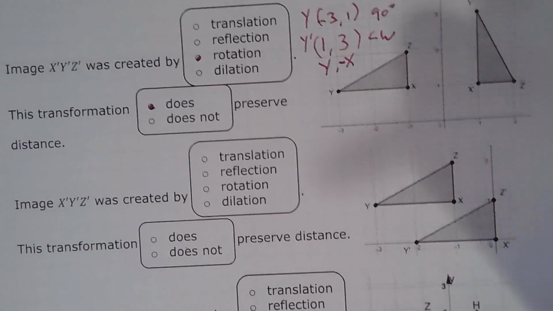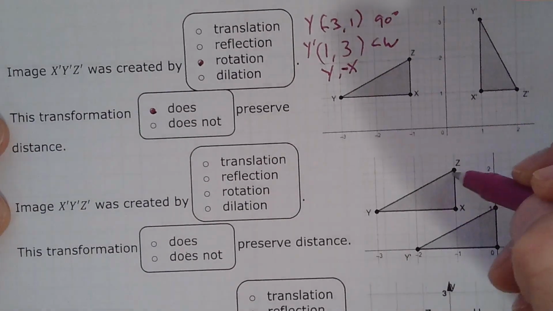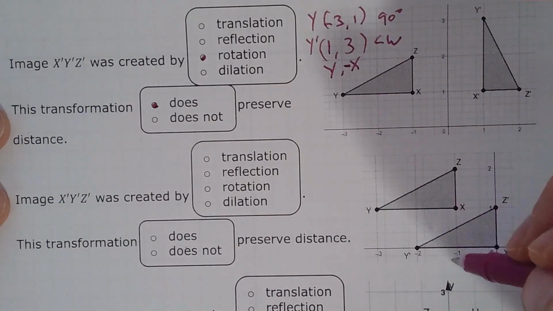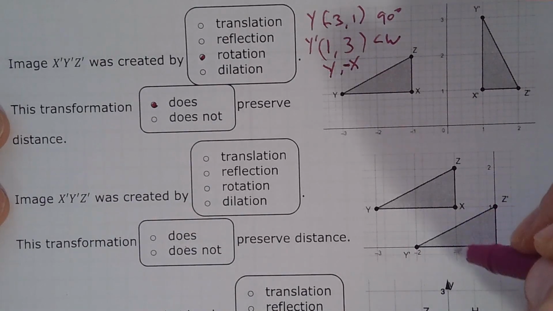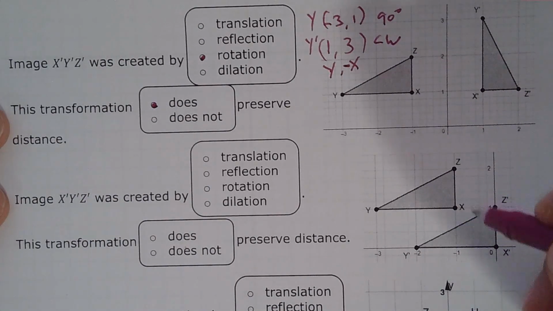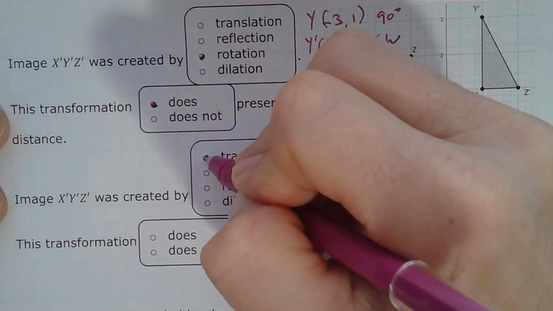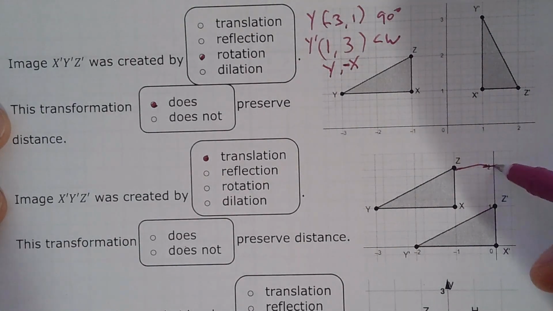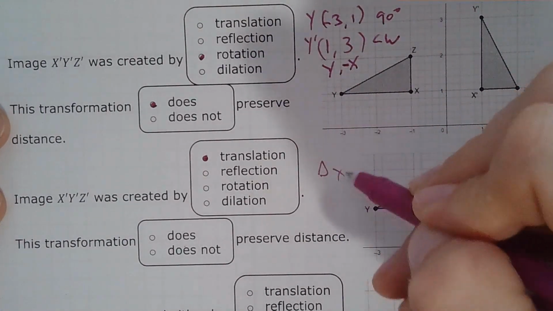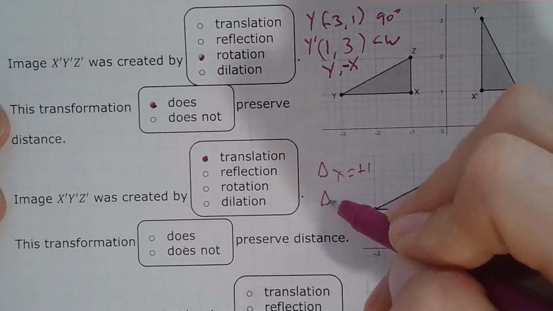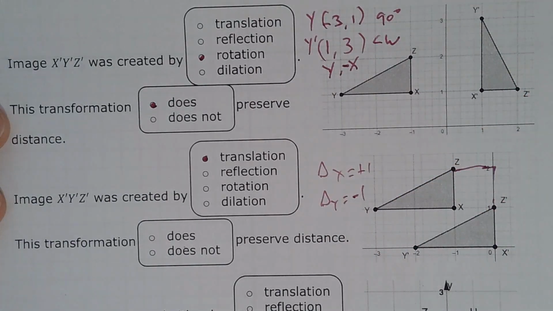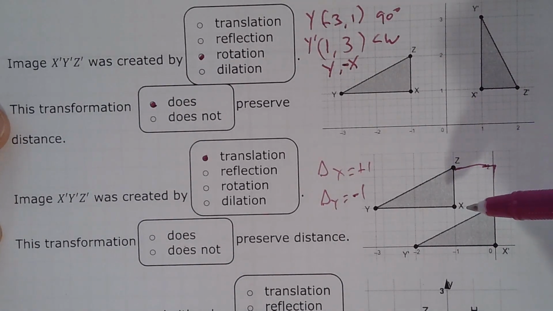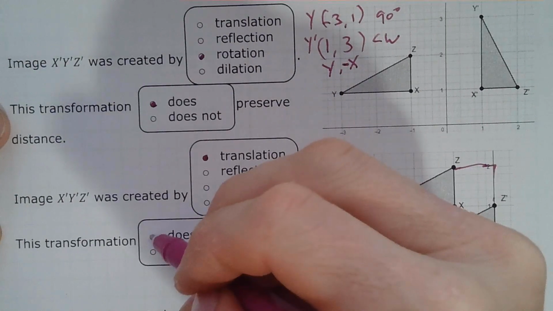All right, so this one here, everything is facing the same way, right? Nothing's reflected, nothing's rotated. Everything just seems to have moved over and down. So that's a translation, right? If I wanted to figure out, it looks like it's over 1 and down 1. So my delta x is +1, my delta y is -1. Right, so that's kind of cool. And this does preserve distance, right?